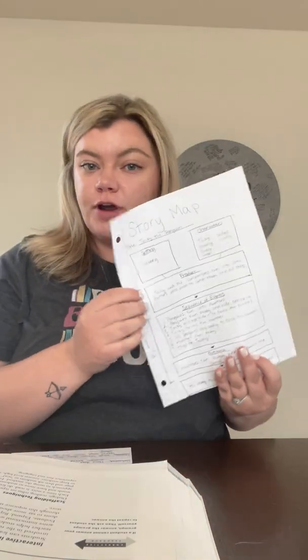Hi, this is my lesson presentation for story structures. This is our story map. Certain parts of stories are almost always there. These parts are called story structure elements.